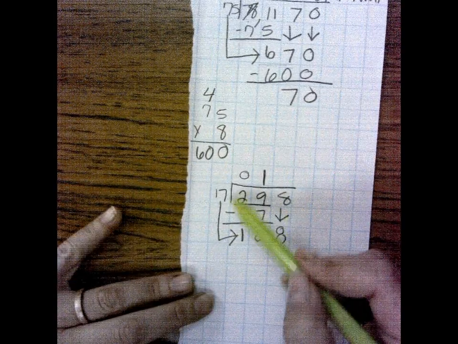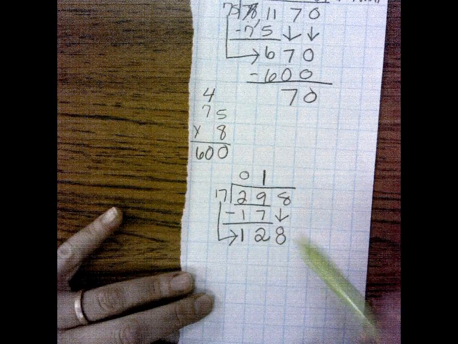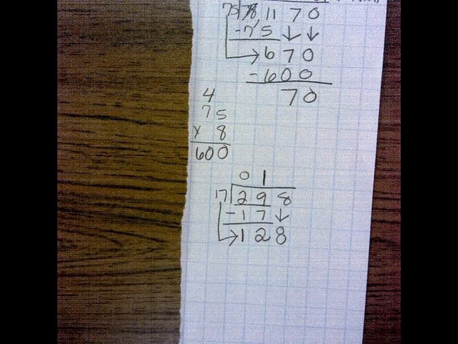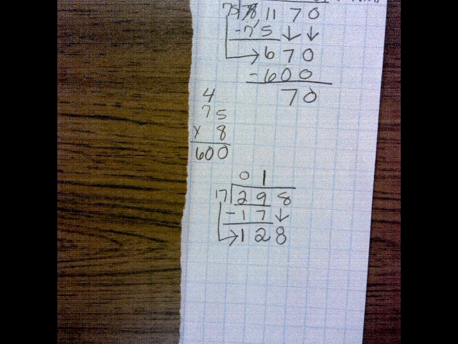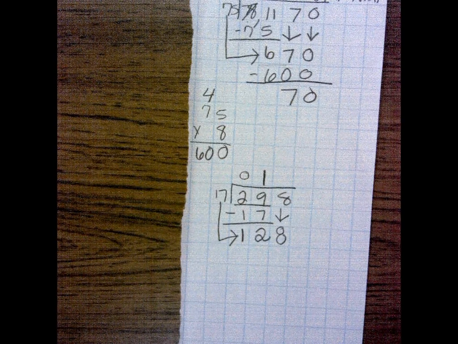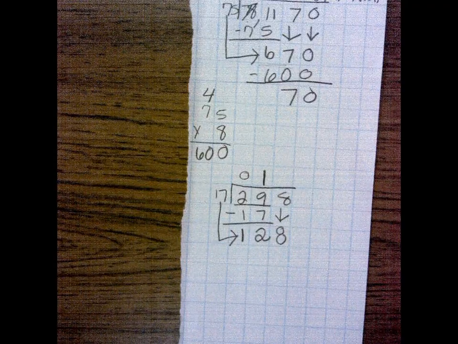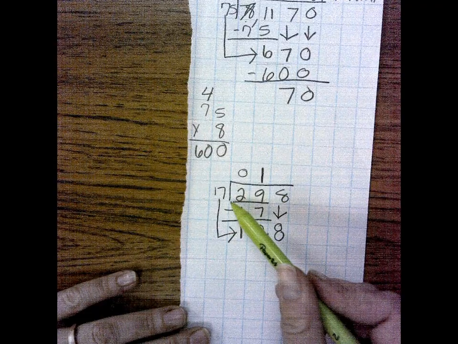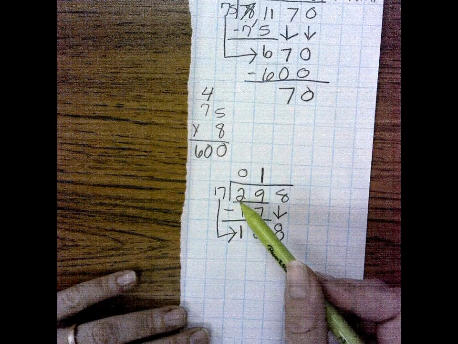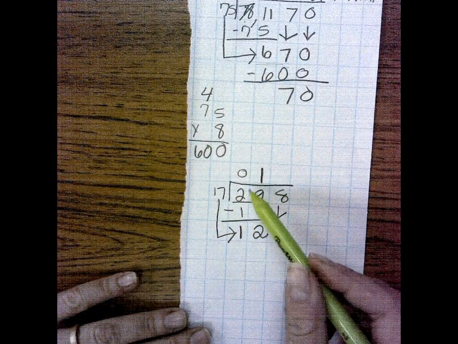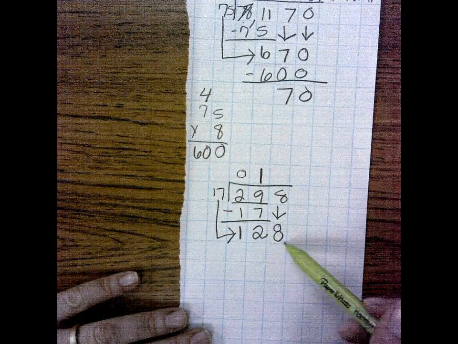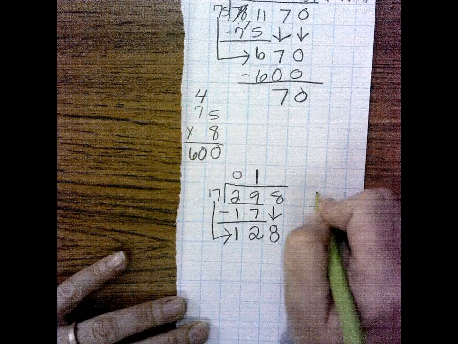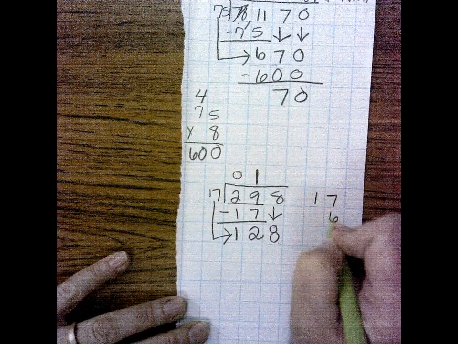I could think of this as 20 and this as 120 or 130. I know 20 times 3 is too little. So I have to keep trying to get closer. 20 times 5 is 100. So what about 20 times 6? That's 120. So what is 17 times 6?